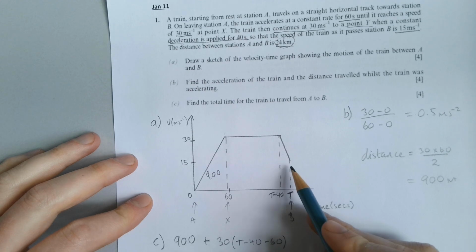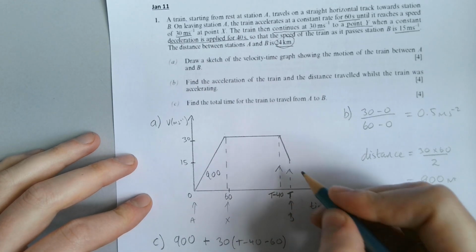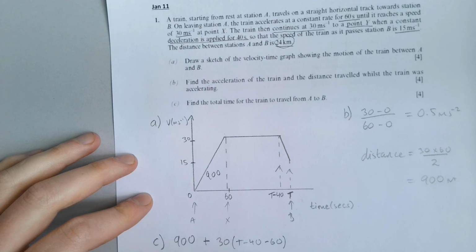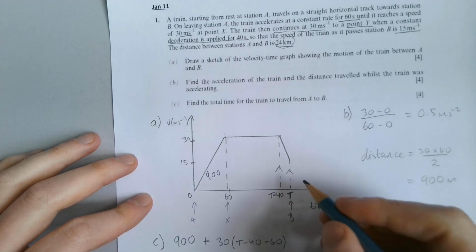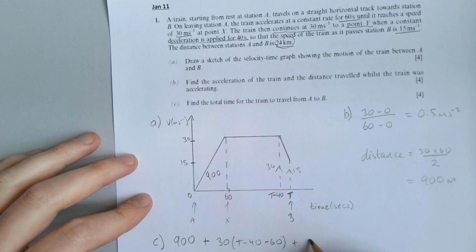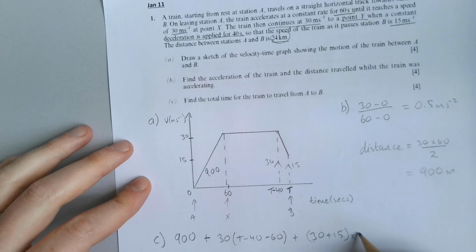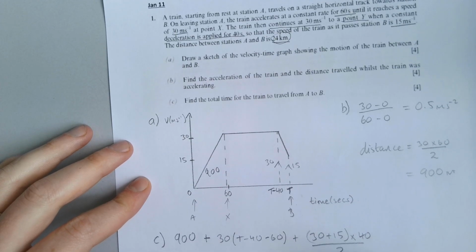Then the last bit we've got is a trapezium. So our parallel lines are there. One is 30, one is 15. So we can say plus 30 plus 15. Let's put that in brackets because then we need to multiply it by the height. Although we've got T minus 40 and T, we do know that that period of time is 40. And then don't forget to divide by 2.